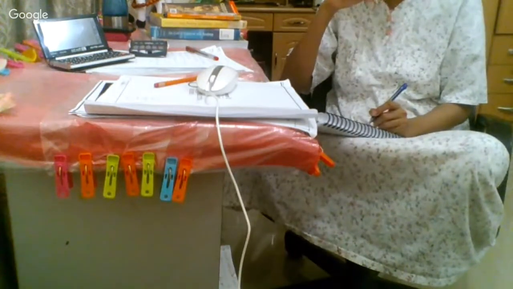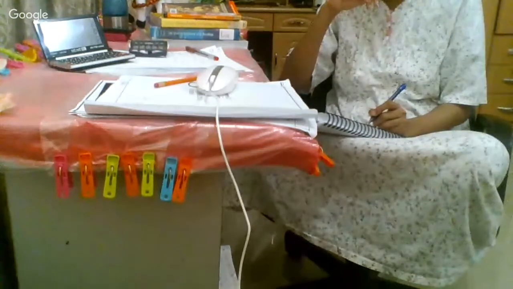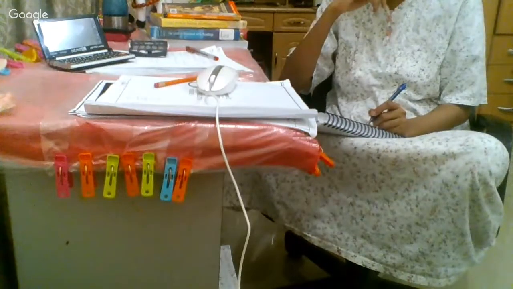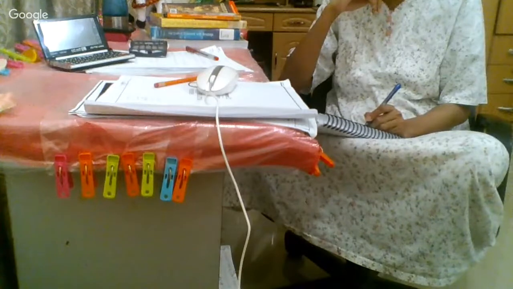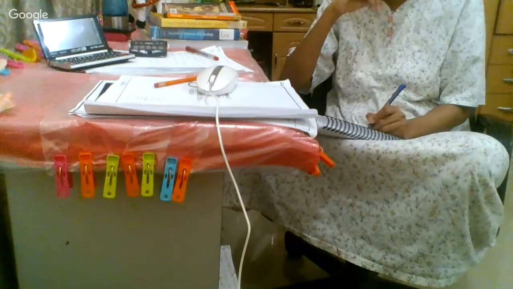Anyway, this is a rational function. As soon as we have this function notation, and then we follow it by a rational expression like x minus 3 over x cubed, that's a rational function.